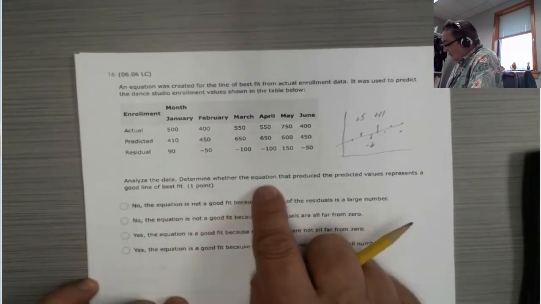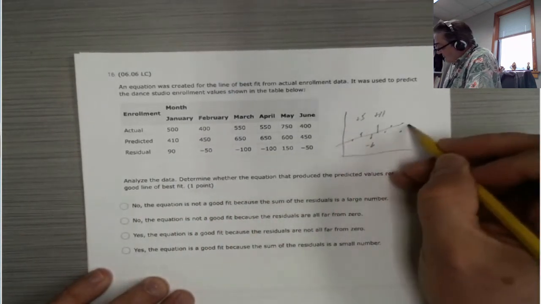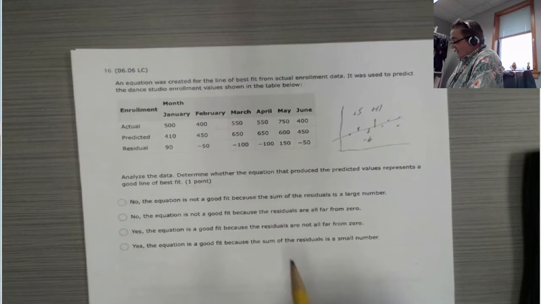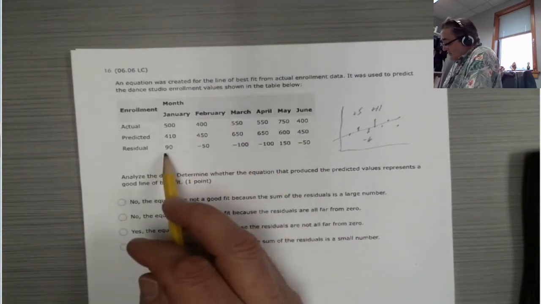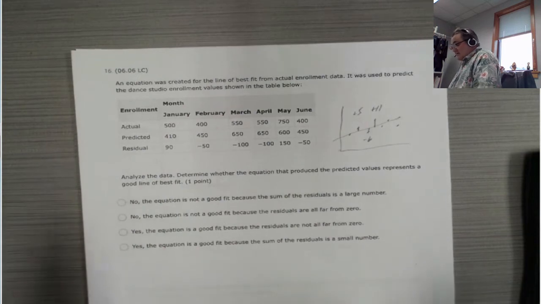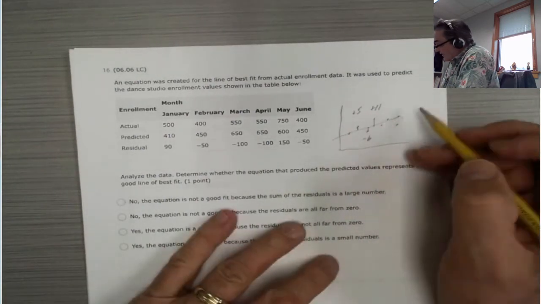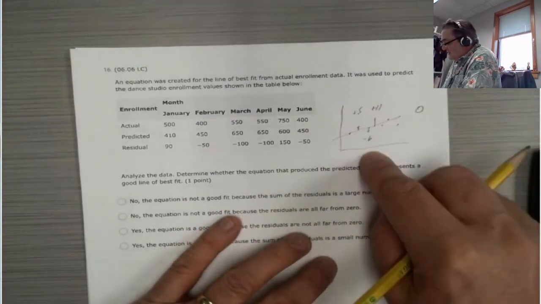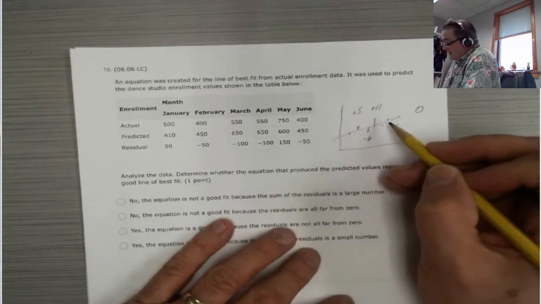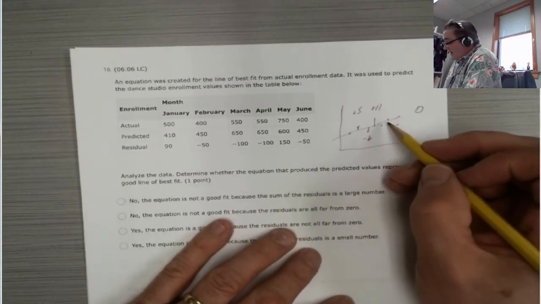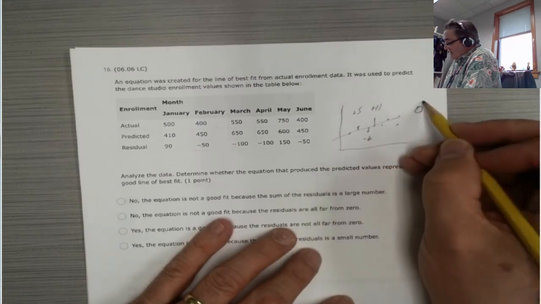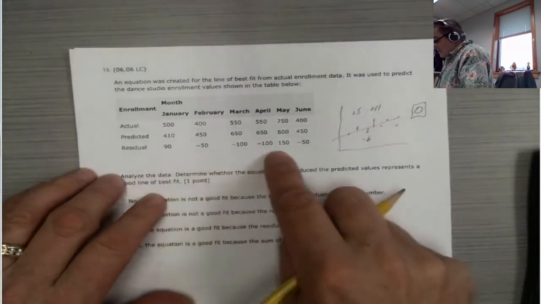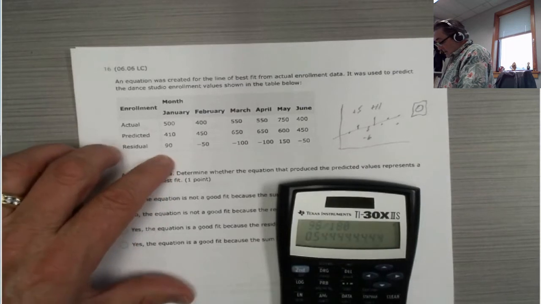So analyze the data, determine whether the equation that produced the predicted values, this line of best fit, did it represent a good line of best fit? How accurate was it? Well, the fact that it was off 100 or something doesn't matter because it was negative 100, positive 90. What matters is overall, if we add all these together and get to the end, are we at 0 or are we close to 0, right? Some of them are above and some of them are below. Remember, a line of best fit should be about in the middle, where about half of the information is above the line and about half is below the line, and we should have a residual that's very close to 0 if it's a good line of best fit. So let's see what our residuals add up to, and let's see how close this was.